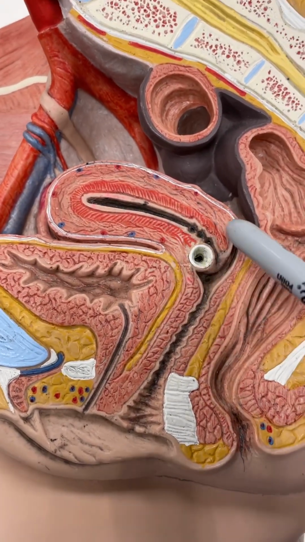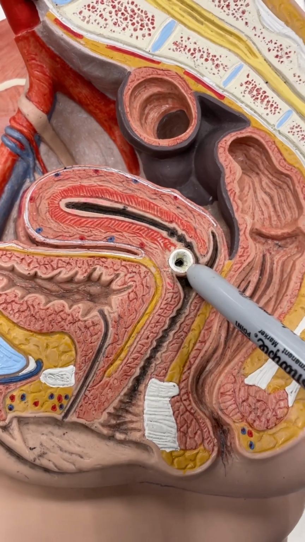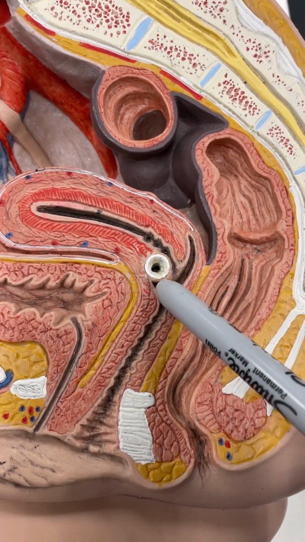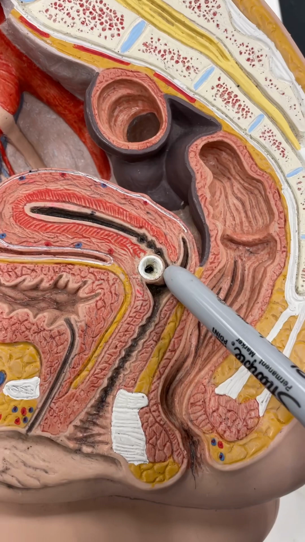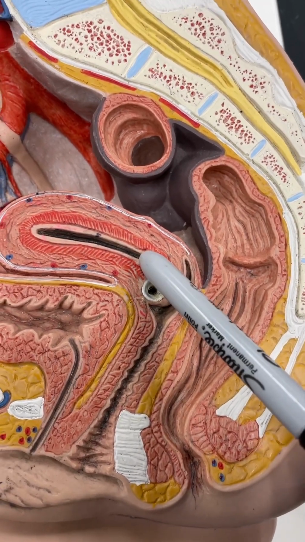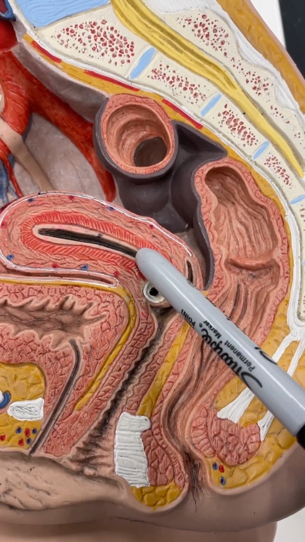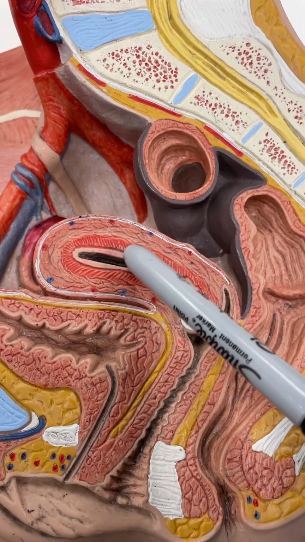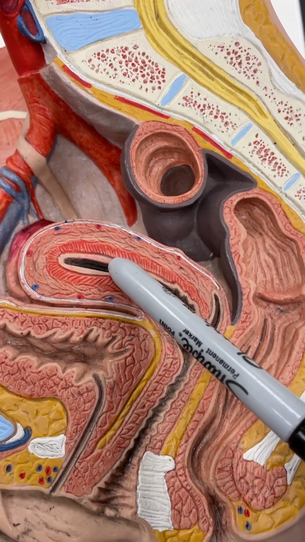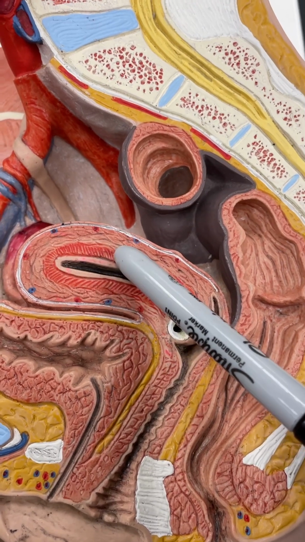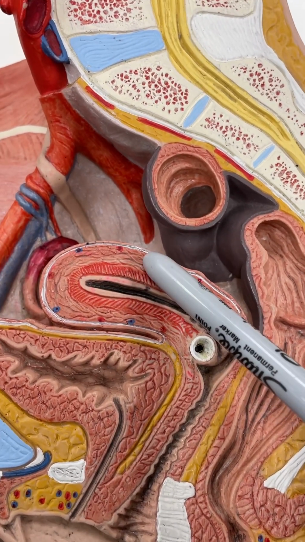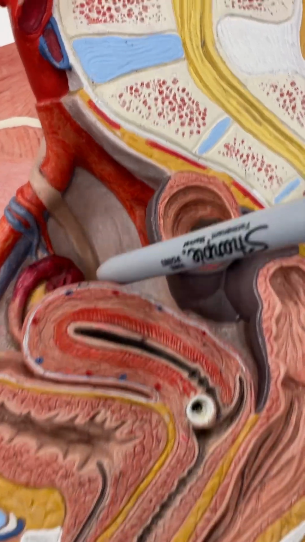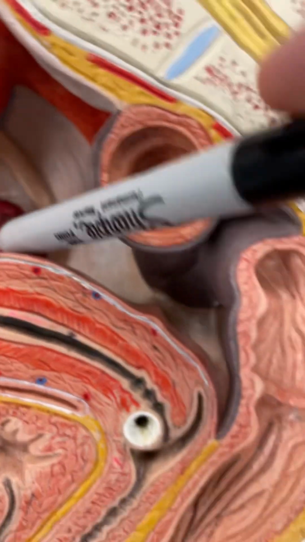We see the cervix protruding into the vagina with a fornix on both sides. There's our external os, our cervical canal, and our internal os. There's our uterine cavity. I see the two parts of my endometrium here, the stratum functionalis and then the stratum basalis. Then I see my myometrium, and the perimetrium is that outer layer right there.